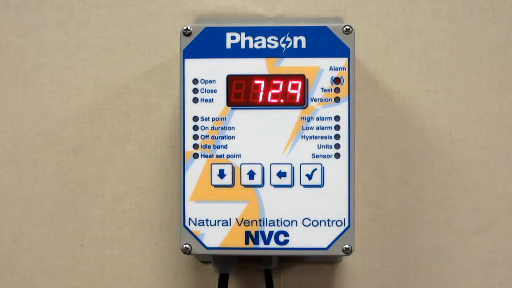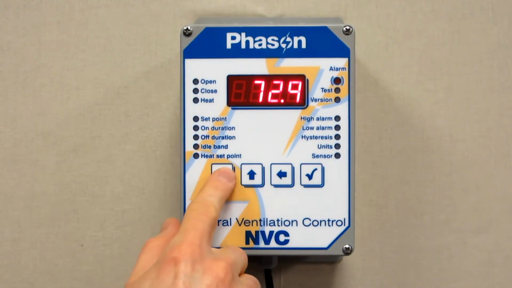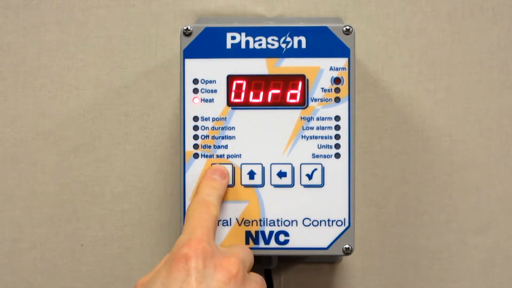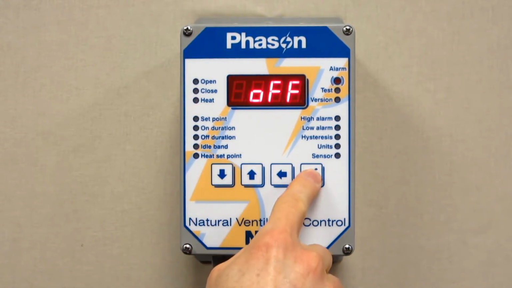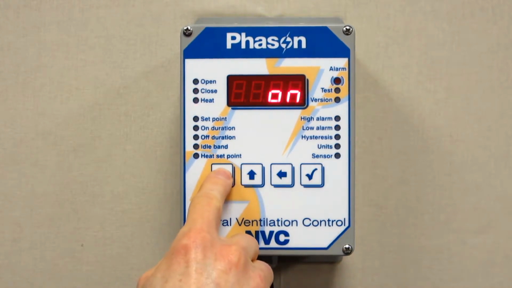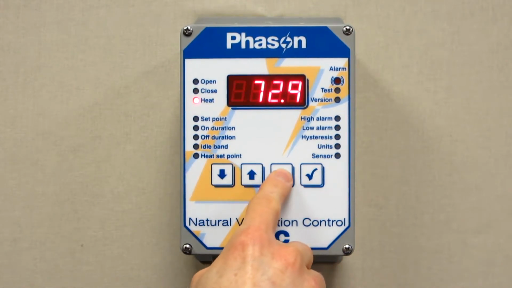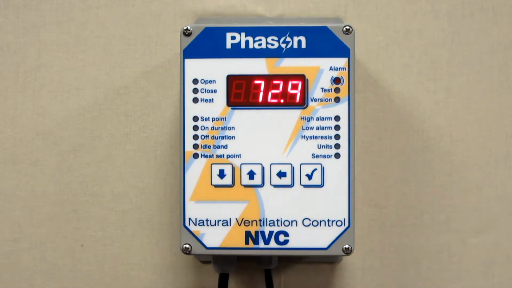This method is also used for overriding the heater. Press down until heat is displayed and press select. Press down to move to override and press select. Press down to choose on or off. For this example, I'll choose off and press select to accept it. Press back to exit the parameter list and the heat light will blink and turn off for 1 second. This indicates the heater is off and in manual override.